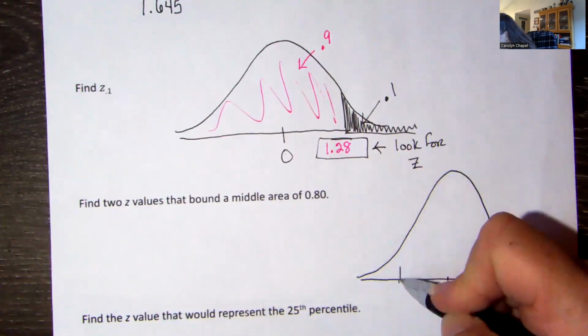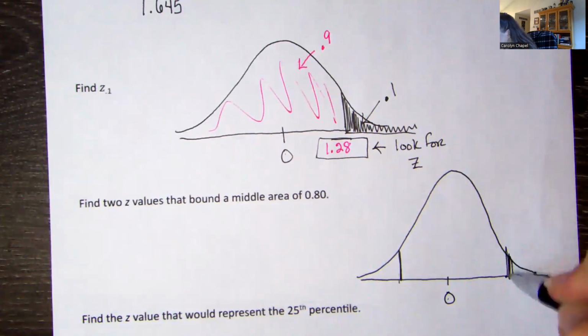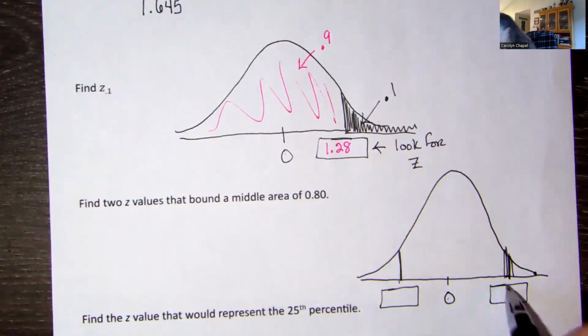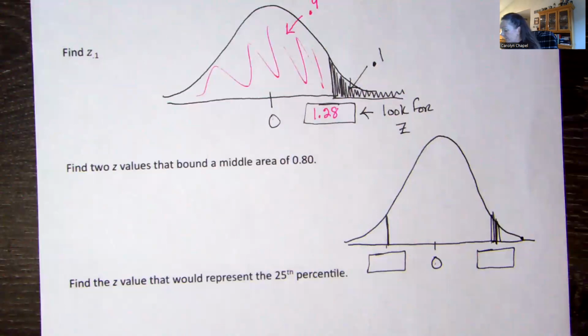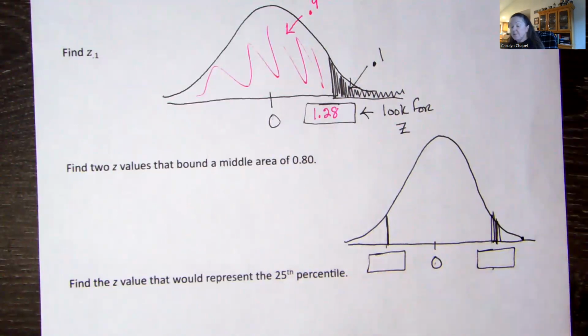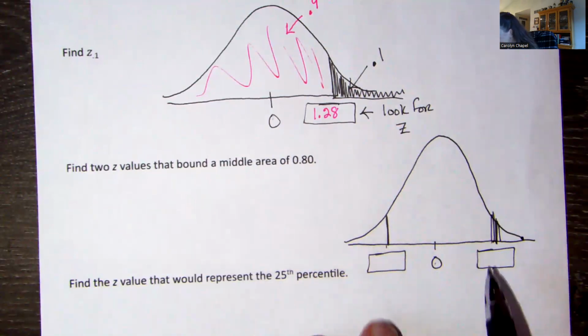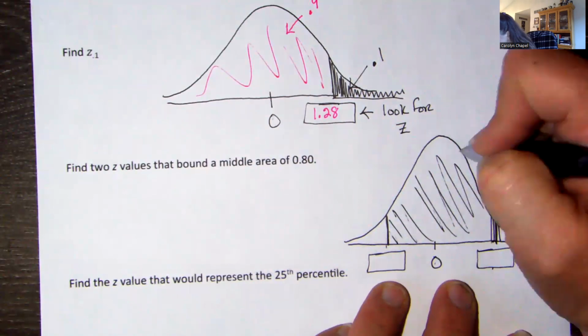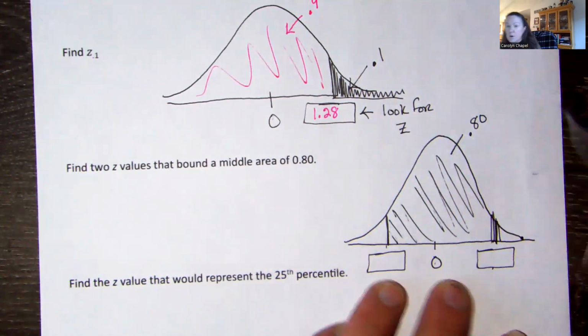So we want two values, one on this side and one on this side. Symmetric. My picture is a little off. We're looking for these. And since it is symmetric, one's going to be negative, the other one will be positive, same value, because it is beautifully symmetric. But I want this middle area to be 0.80.